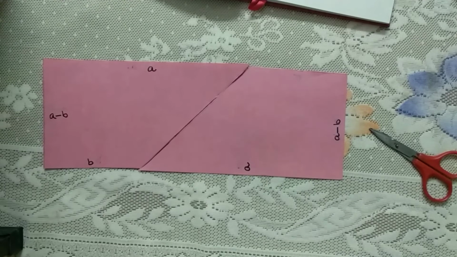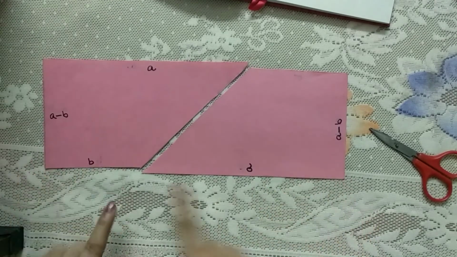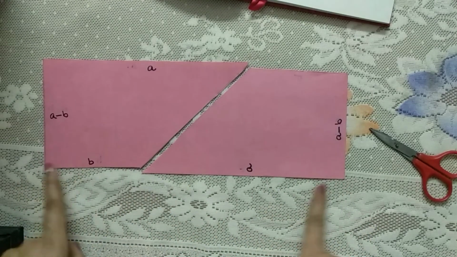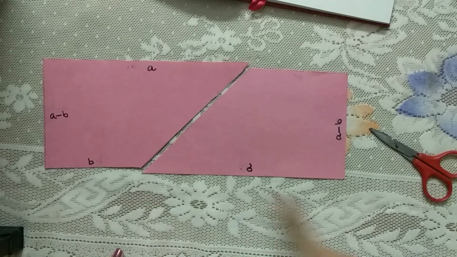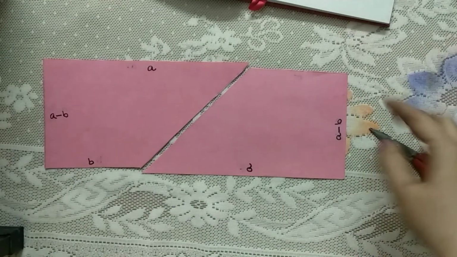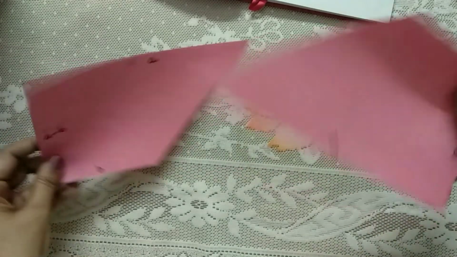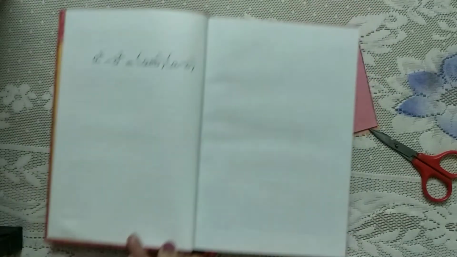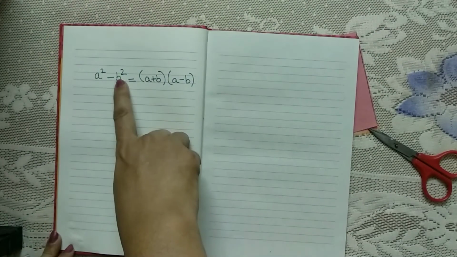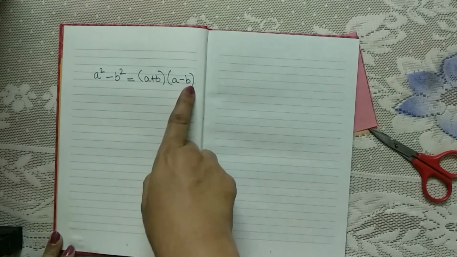You are having over here again a rectangle of length A plus B and width A minus B. Area of this rectangle is also A plus B into A minus B. That means no matter which way you cut it, you are still getting A plus B into A minus B as the area. That means your identity A square minus B square is A plus B into A minus B.